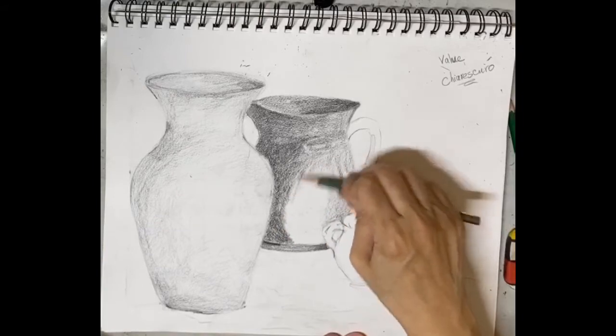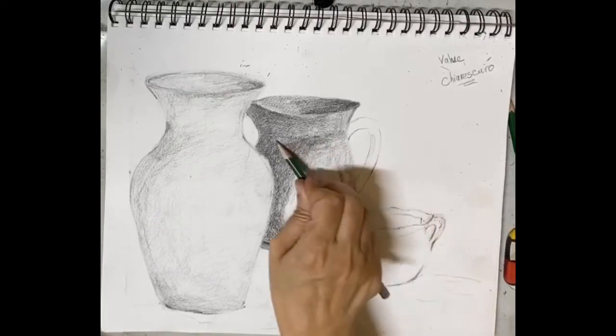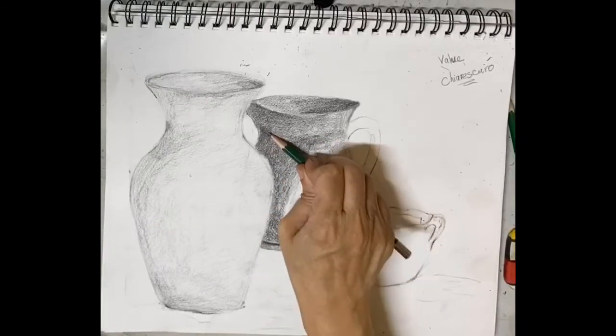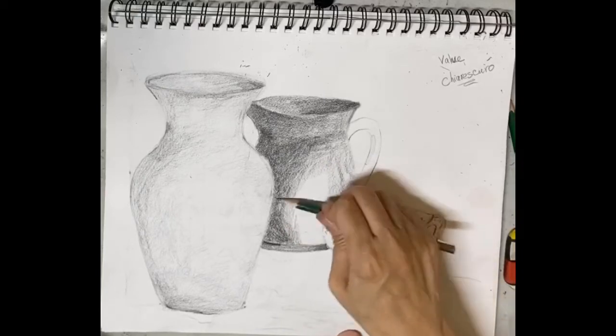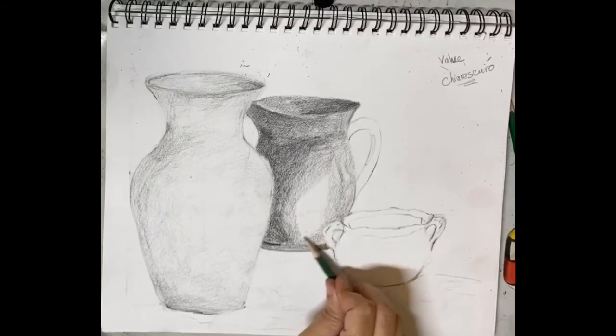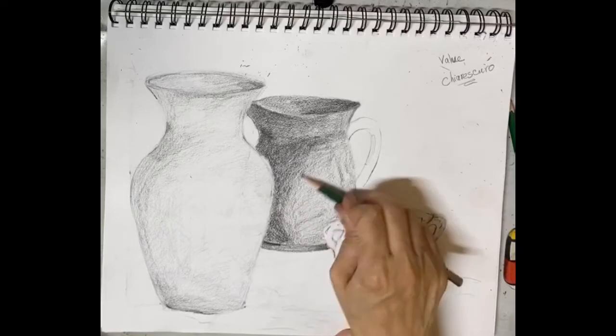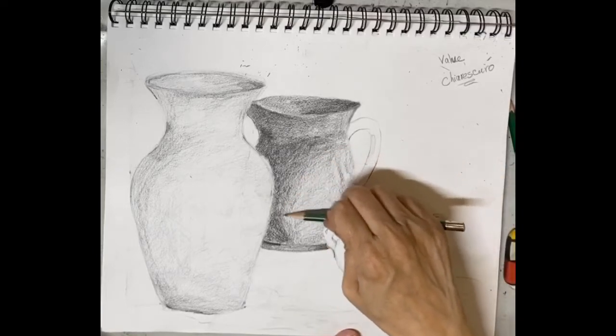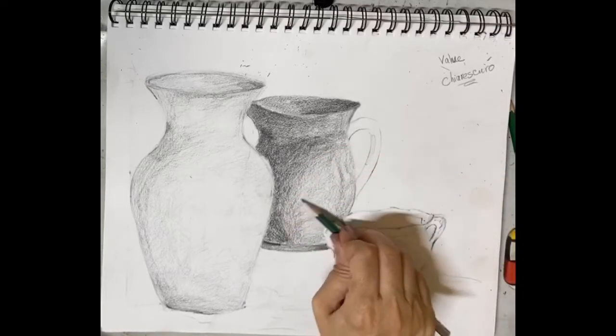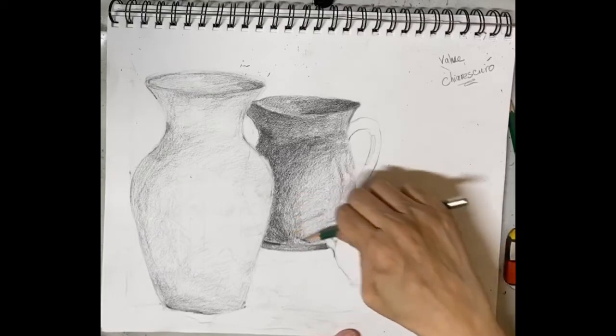Any details that you see here, any reflections, are not very important. I want you to focus just on the general light, medium, and dark. Forget about all the details that you see here. We're going to add the details later.